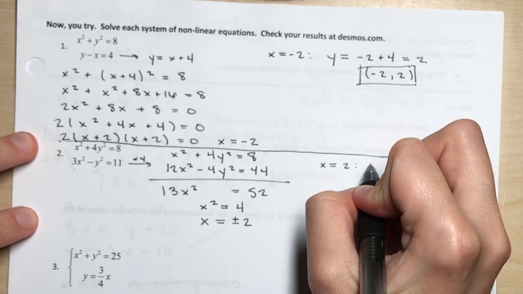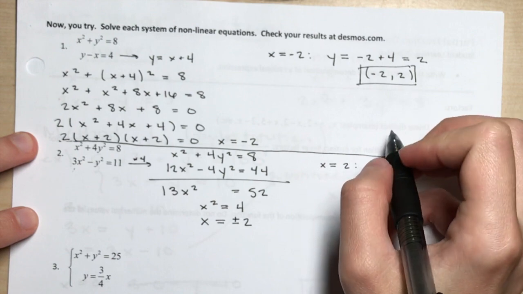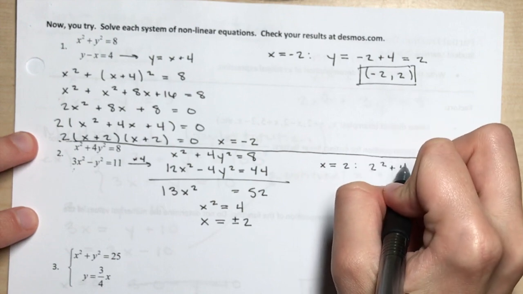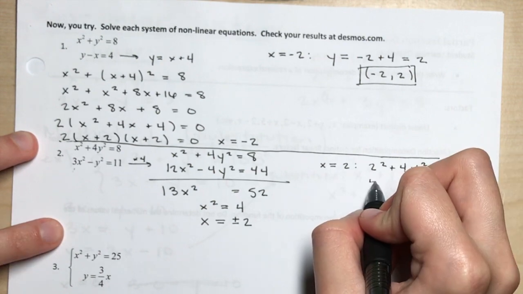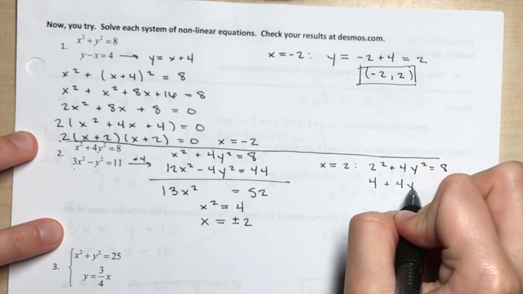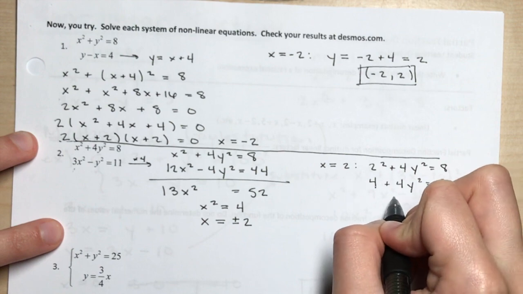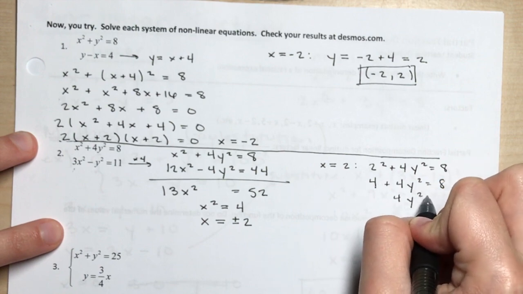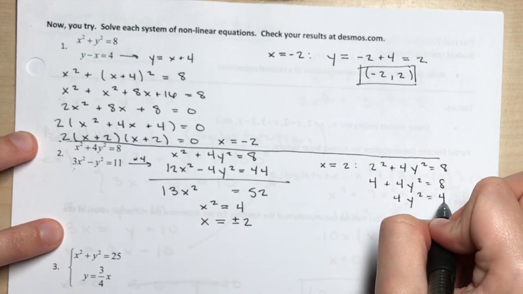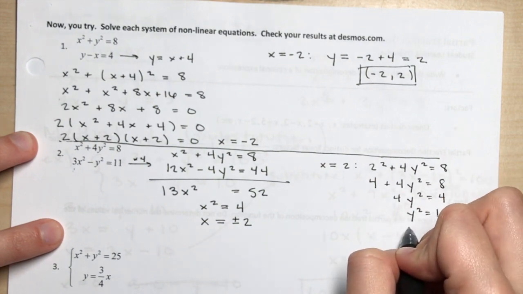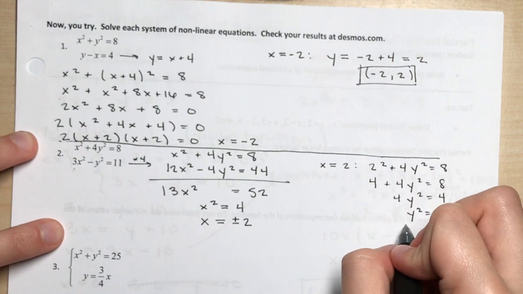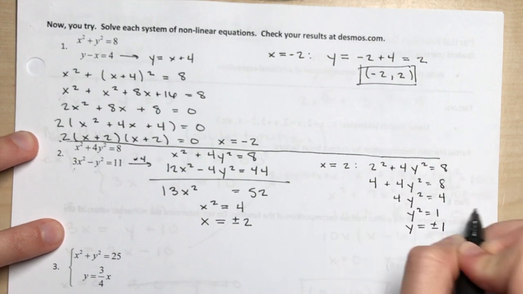So 2 squared plus 4y squared equals 8. I've got 4 plus 4y squared equals 8. So 4y squared equals 4. Y squared equals 1. So y equals positive and negative 1.